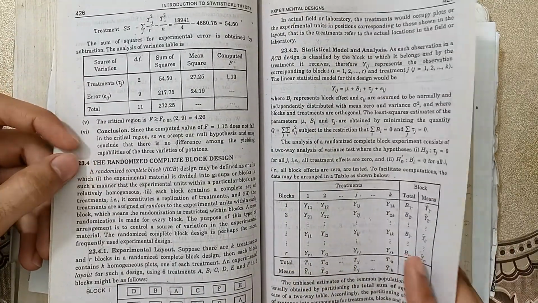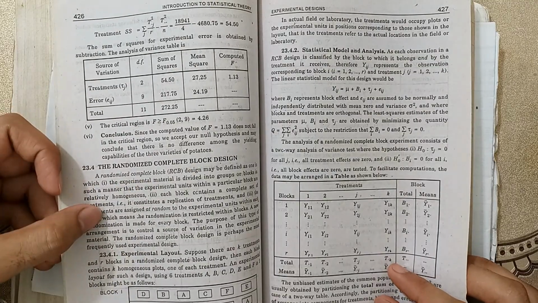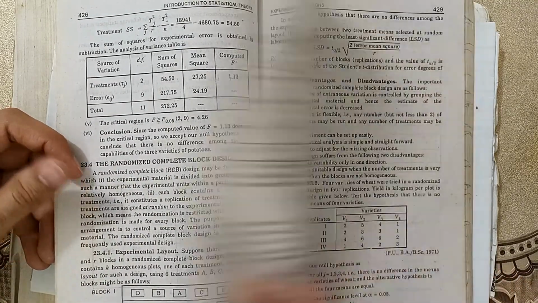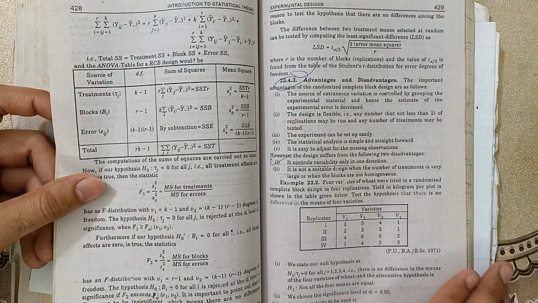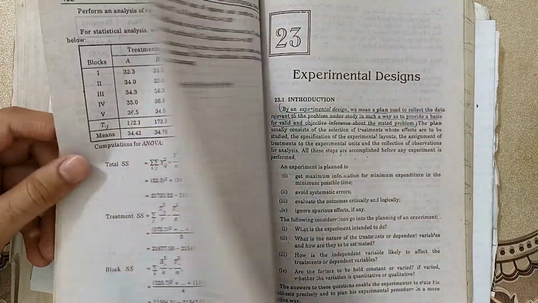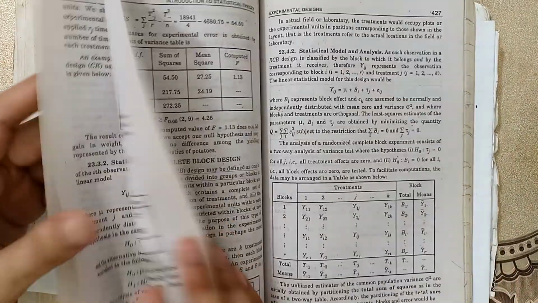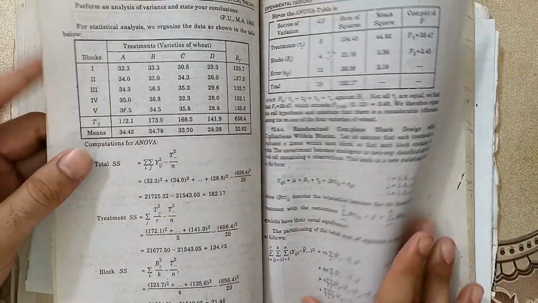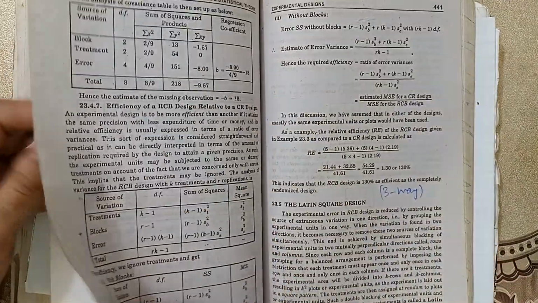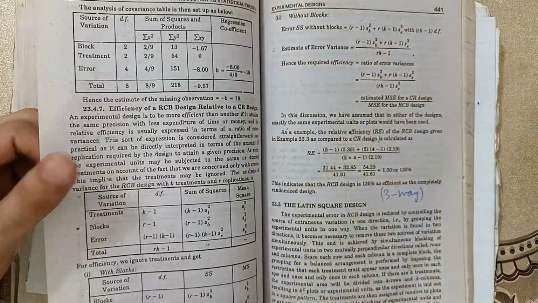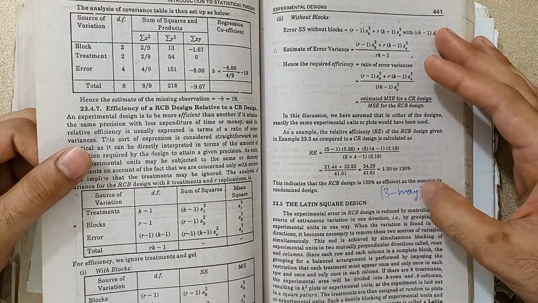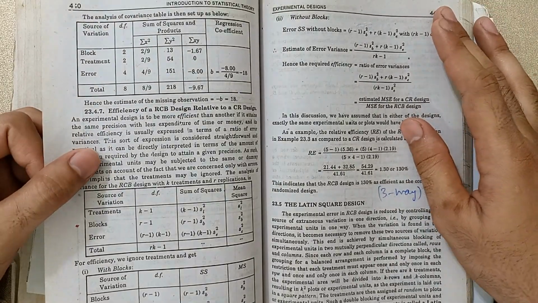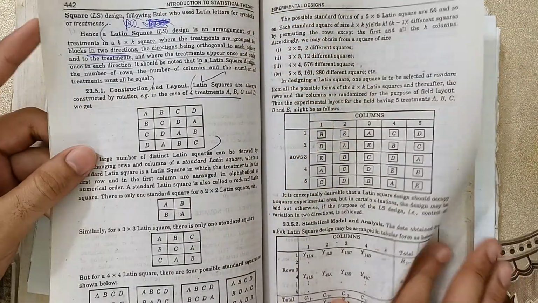And next up is here. Randomized complete block design. This topic is also very important for exams of BSc Statistics Part 2. The advantages and disadvantages are also very important. And next step is here. In this chapter, the Latin square design, three-way, is also very important for exams of BSc Statistics Part 2. And next step is here. The advantage, this one is also very important.